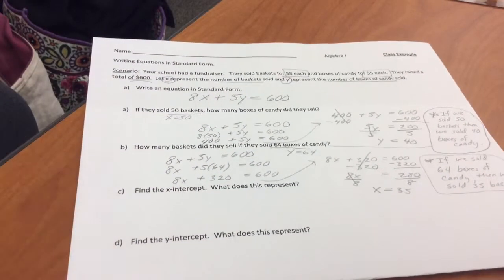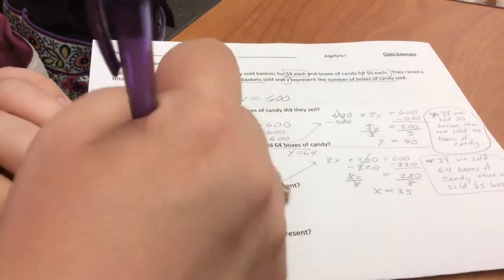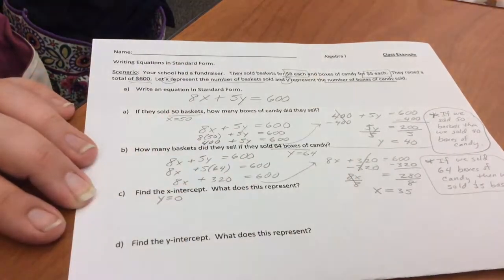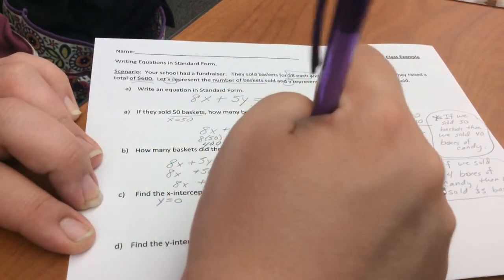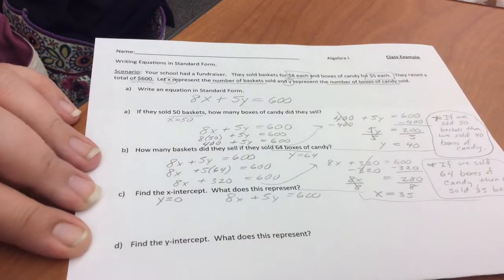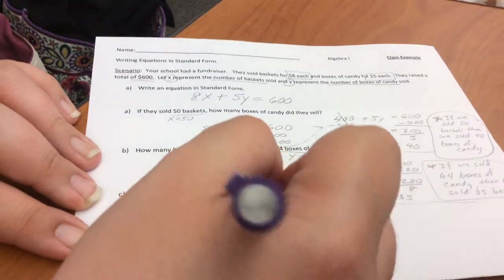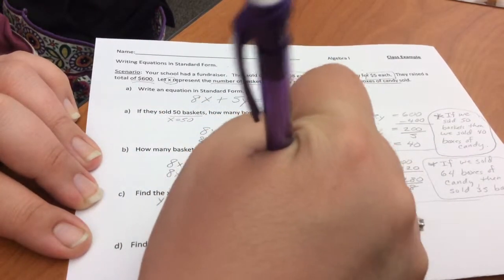All right. Next, C. Find the x-intercept. What does this represent? So the x-intercept is going to be where the graph crosses the x-axis. And so on the x-axis, that's where y is equal to 0. So my x-intercept is where y is equal to 0. So I can take my equation, 8x plus 5y equals 600. If I know y is equal to 0, I know this 5y is going to disappear. Cover that up. I'll have 8x equals 600.